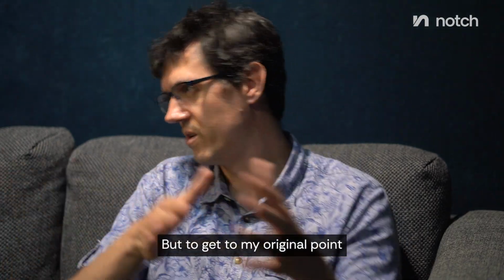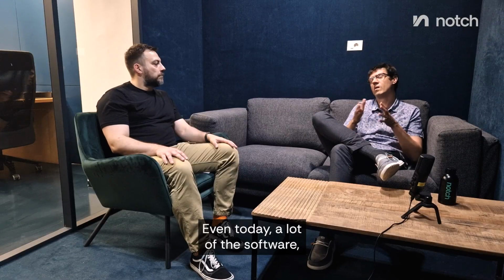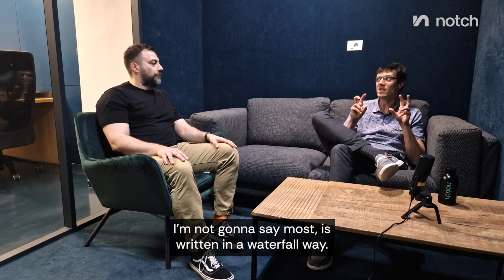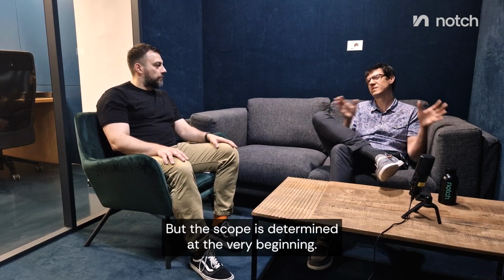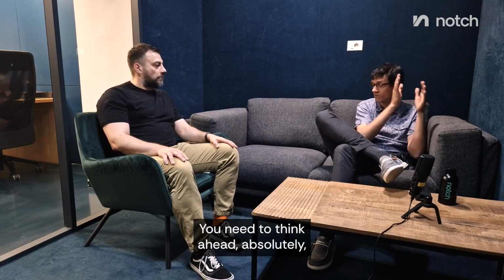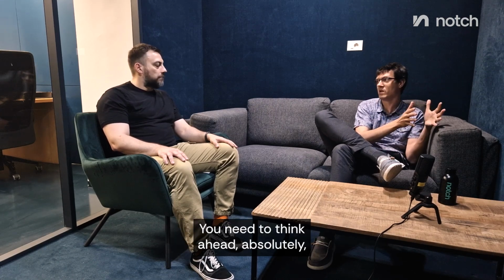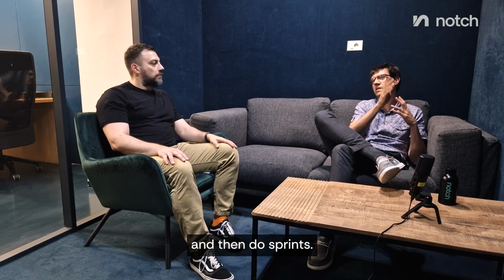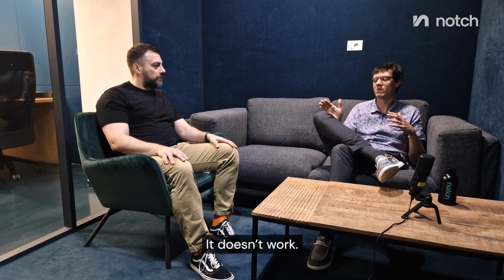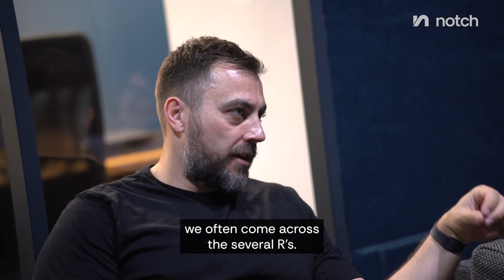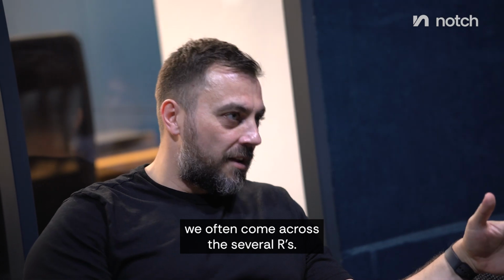But to get to my original point, even today, a lot of the software, I'm not going to say most, is written in a waterfall-y way. People have sprints, yes, but the scope is determined at the very beginning. And it's not a good way to do it. You need to think ahead, absolutely, but don't set the scope in detail right at the beginning and then do sprints. It doesn't work.